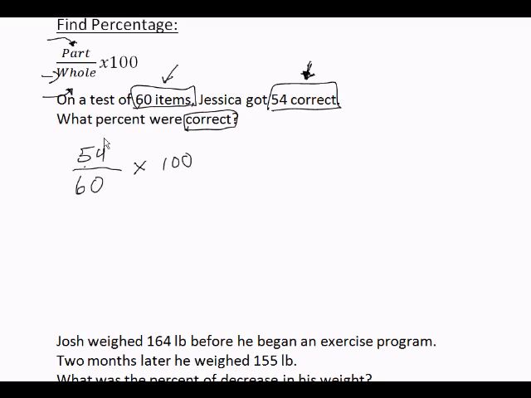So let's put this in our calculator. I'm going to do 54 divided by 60 times 100. And my answer is 90. And remember, I'm looking for percent. This is finding the percentage. So my answer is 90%. If I get 54 out of 60 questions correct on a test, I get a 90% on my test.